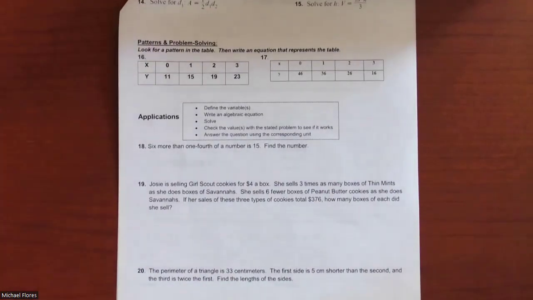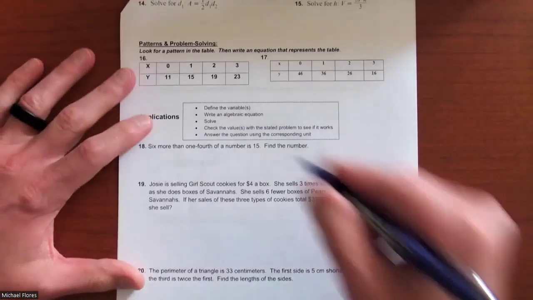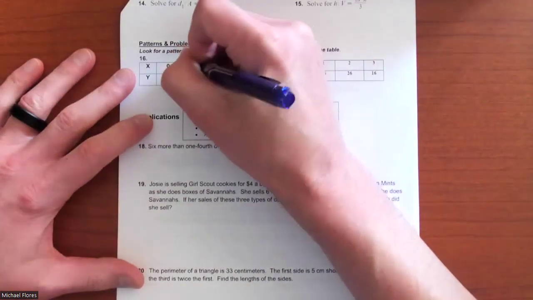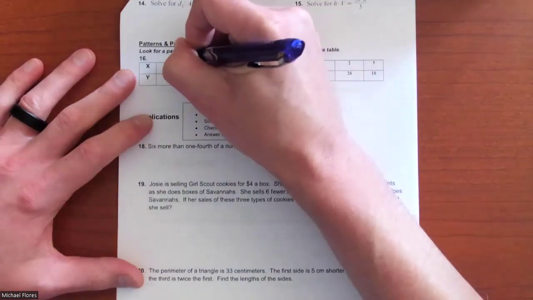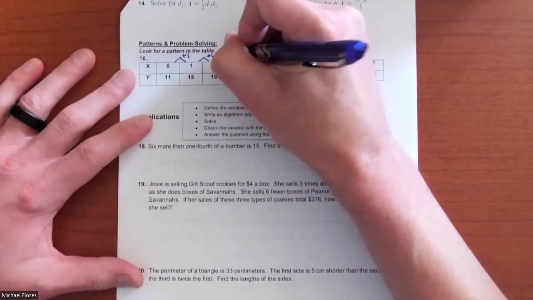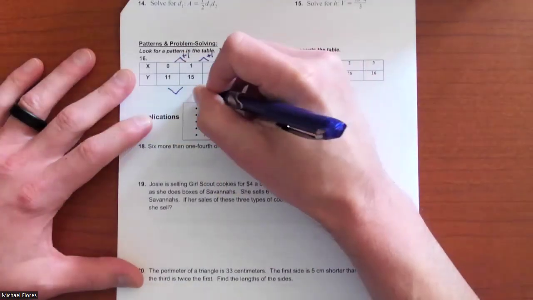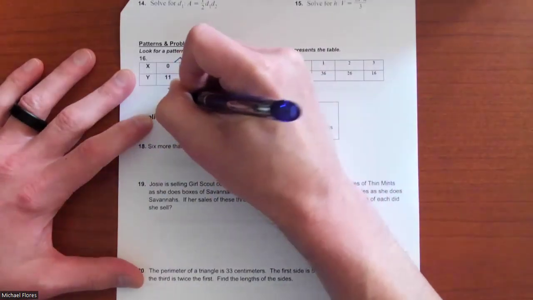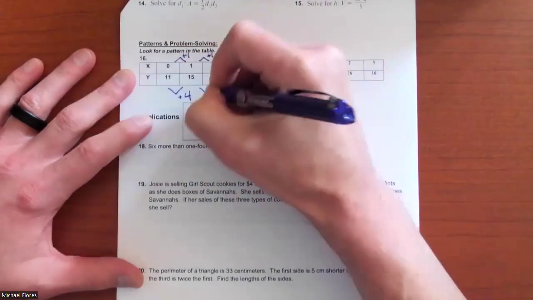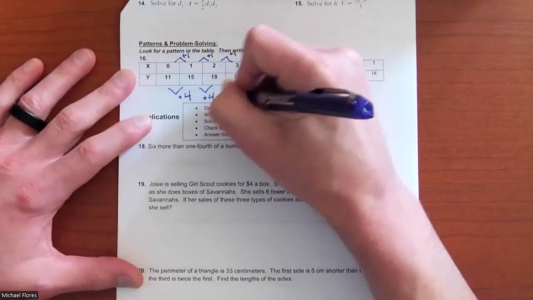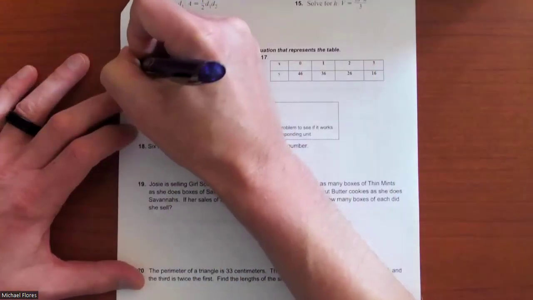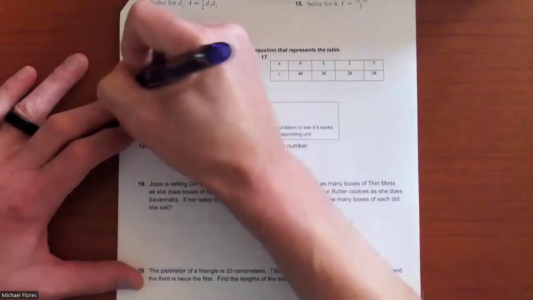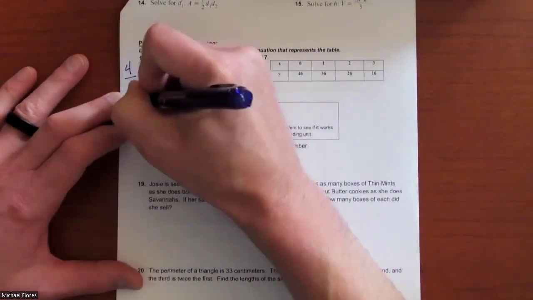Example 16, patterns and problem solving. Look for a pattern in the table, then write an equation that represents the table. If you will notice here, the x's are increasing by 1 every single time. Or y is doing. They are increasing by 4 every single time. Whenever we're given a table of x values and y values, you want to do change in y, 4, over change in x, 1. And that gives us 4.